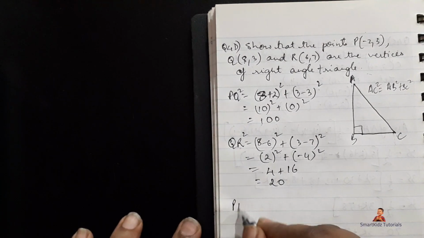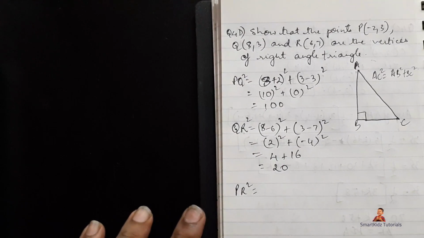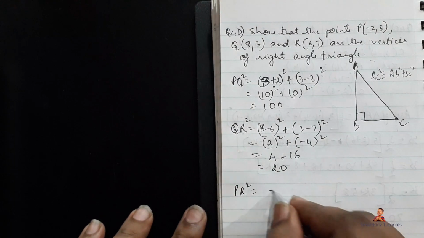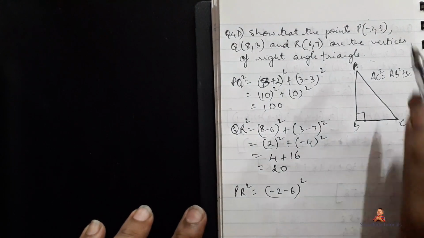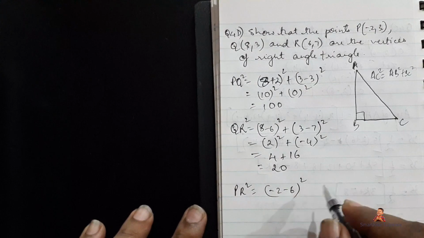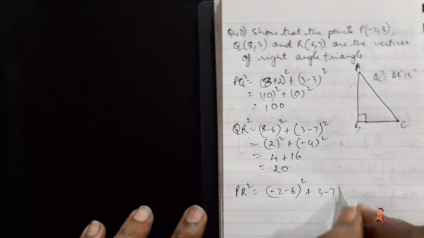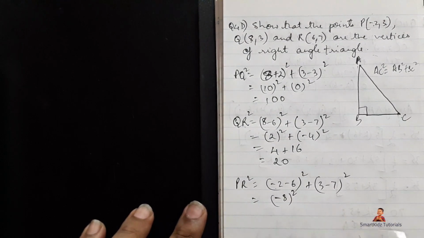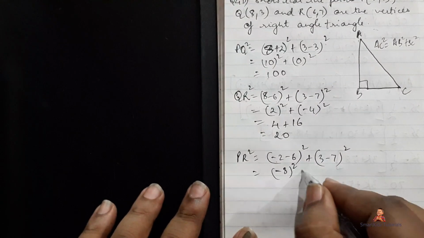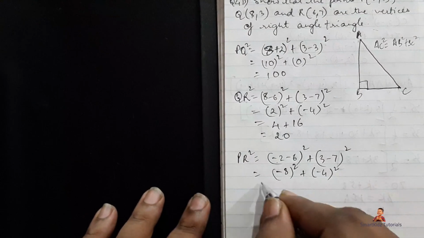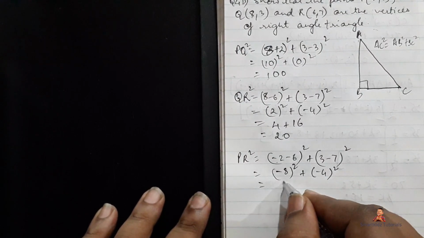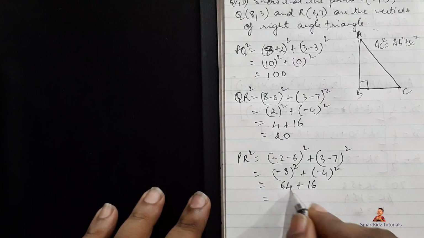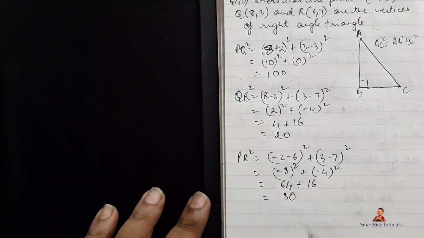Finally, we come to PR square. So PR square is minus 2 minus 6 whole square plus 3 minus 7 whole square. Minus 2 minus 6 gives us minus 8 whole square. 3 minus 7 gives us minus 4 whole square. Minus 8 whole square is 64, and minus 4 whole square is 16. 64 plus 16 gives us 80.